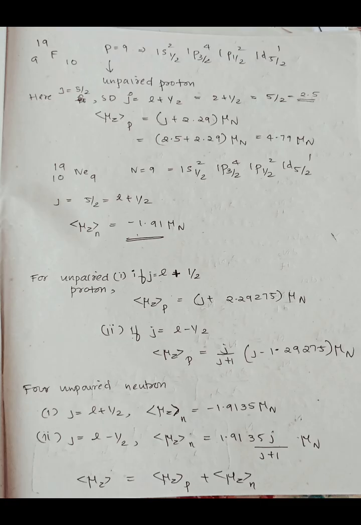Then for an unpaired neutron, if J is in the form of L plus half, we can write mu z of neutron is equal to minus 1.9135 into mu n. And if J is equal to L minus half, mu z of neutron is equal to 1.9135 into J divided by J plus 1 into mu n. Then the total mu z is equal to mu z of proton plus mu z of neutron. So in this way we can solve each question.